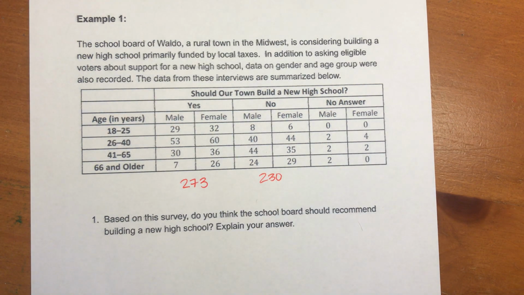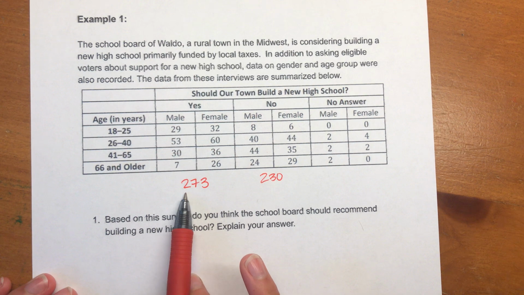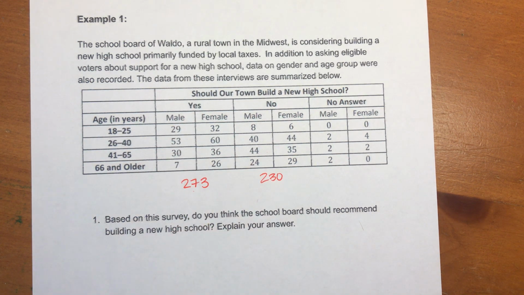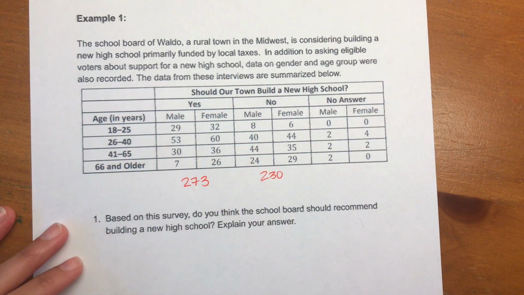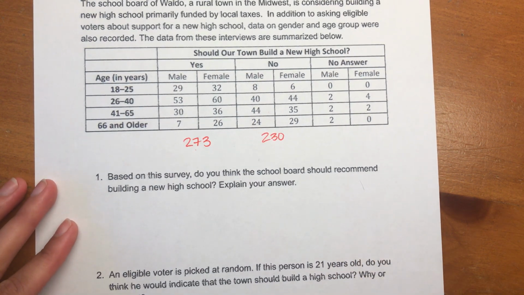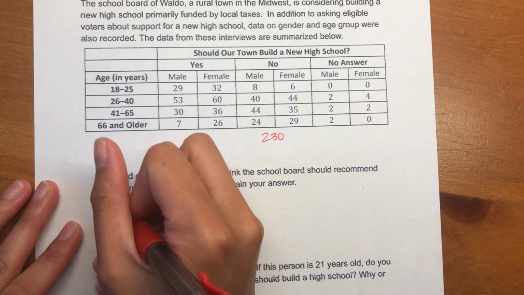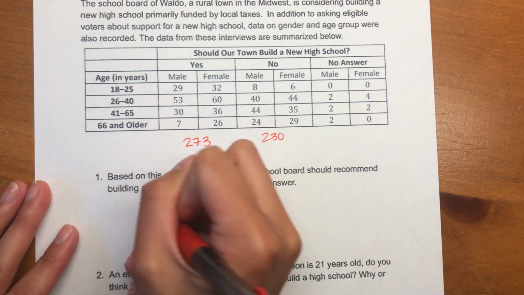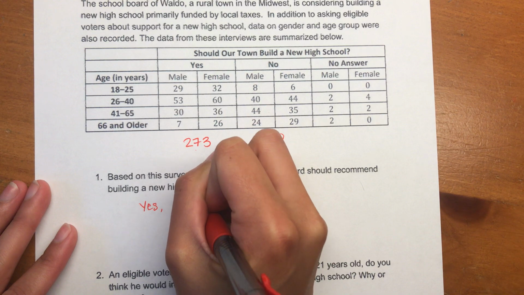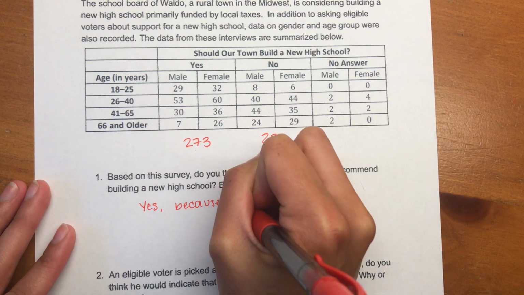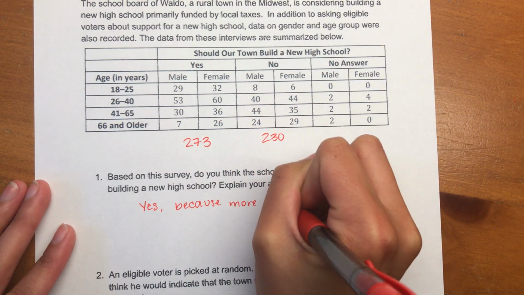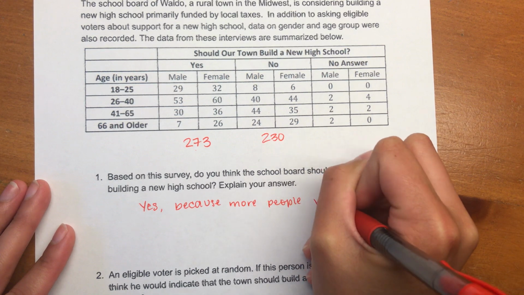Okay, that's one way to do it. You could have done something else, but we have 273 yeses and 230 nos. So you might have said, yes, the school board should. I'm going to say yes because more people voted yes than no.